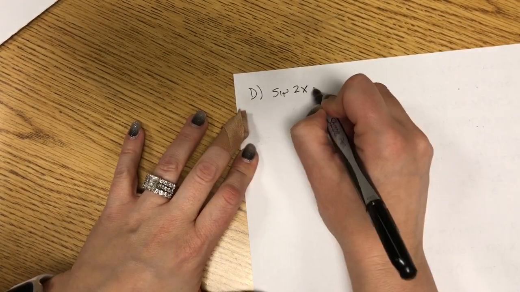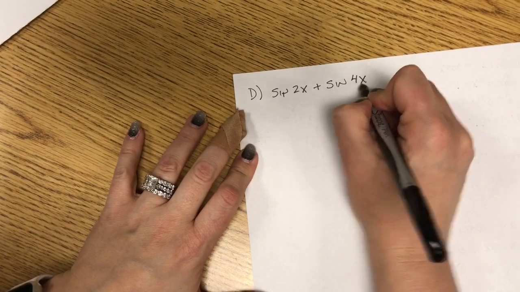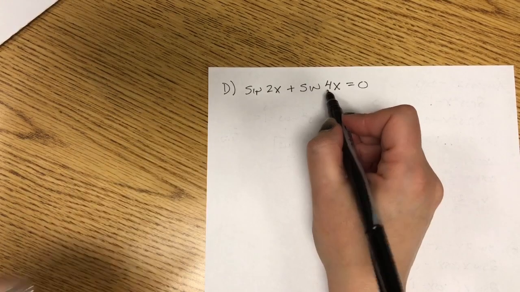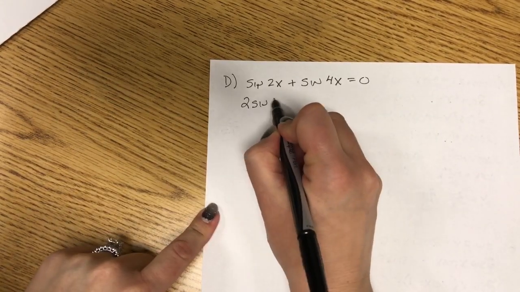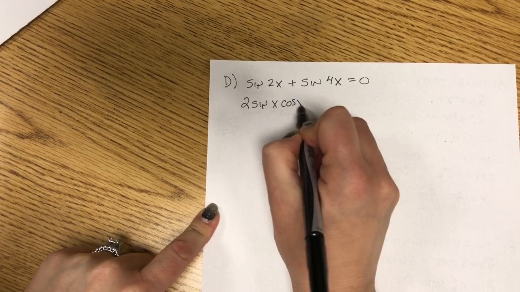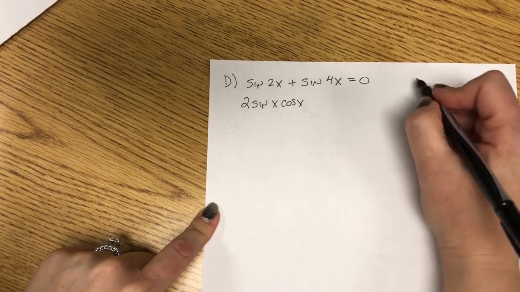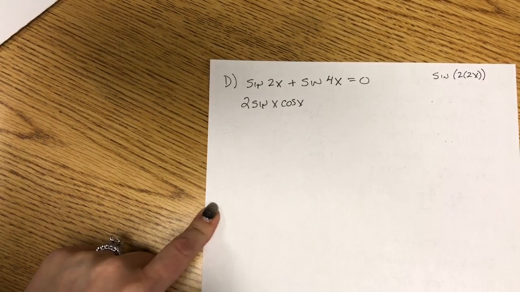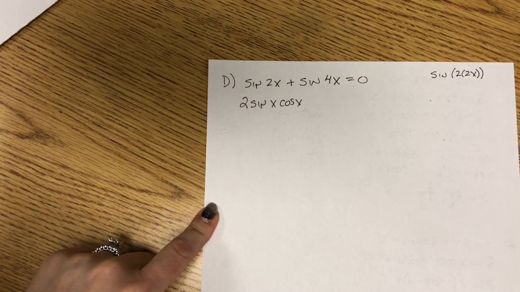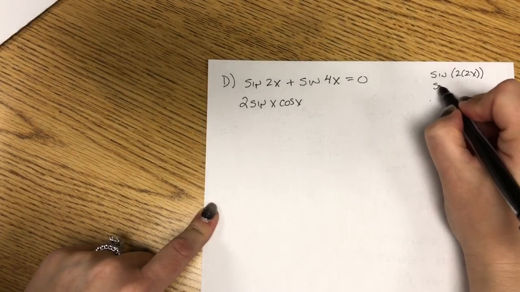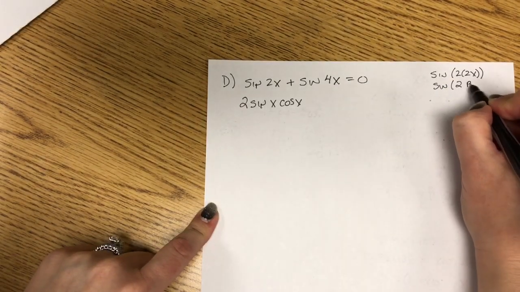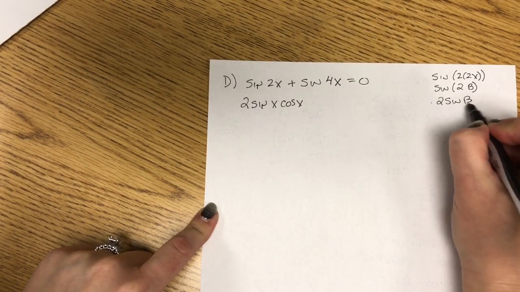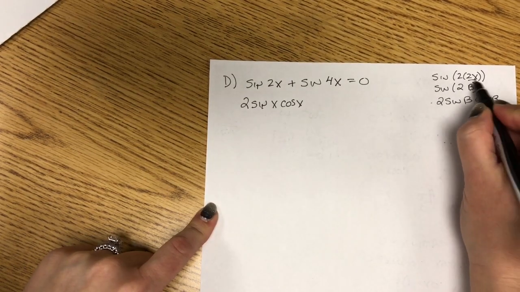All right, on to D. Huh, that's unique. Okay, sine of 4x is not one of my identities. Sine of 2x is, but I'm going to think of 4x as 2 of 2x. So I'll think of that as like 2 beta. So that's 2 sine beta cosine beta, but instead of beta, it was 2x.